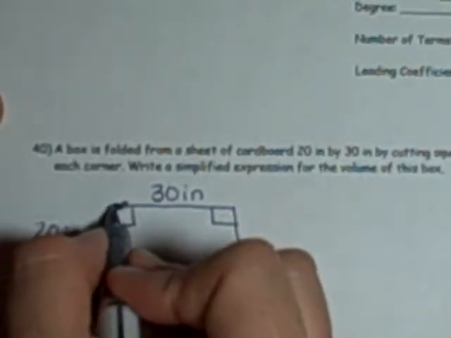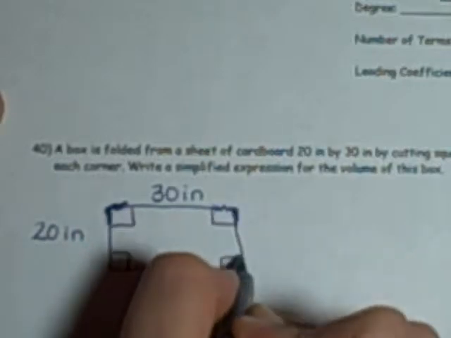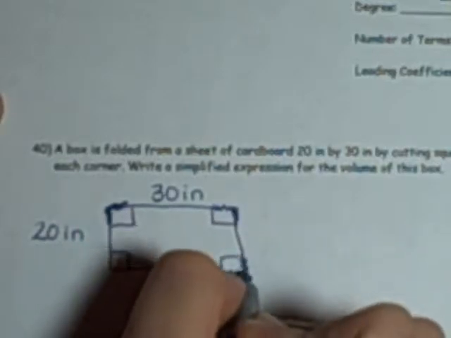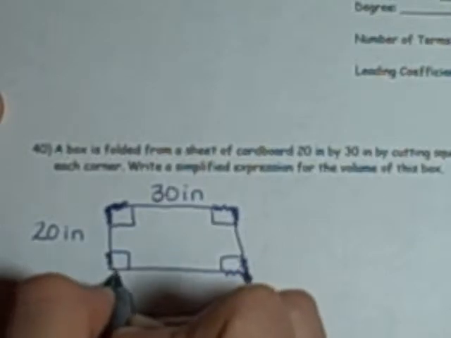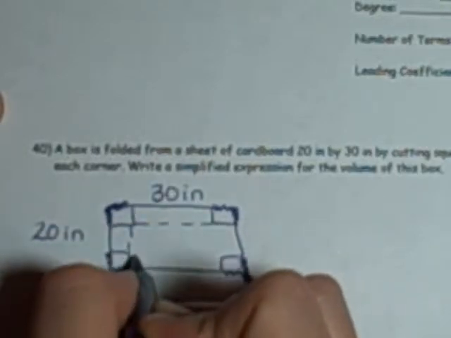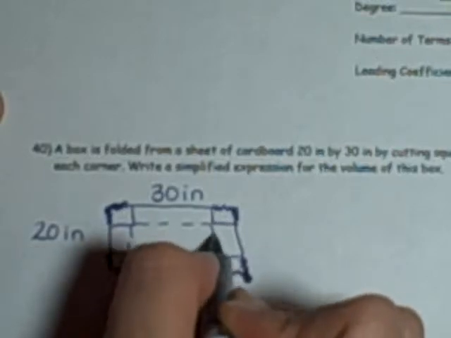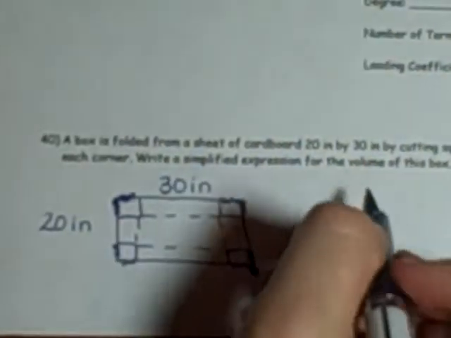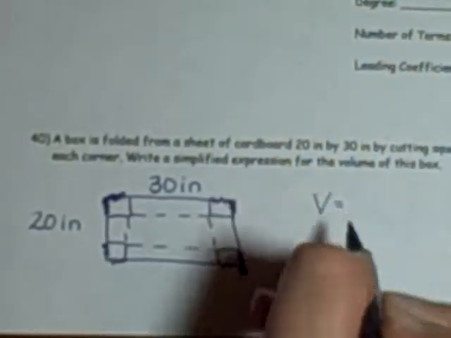I have a good way, since I'm not using pencil, to show that, but I'm cutting these off. And then I'm going to fold here and here and here and here. And hopefully you can visualize that that would form a box. And I want the volume of the box. Well, first you're going to have to know how to find volume of a box. Easiest way to do volume is length times width times height.